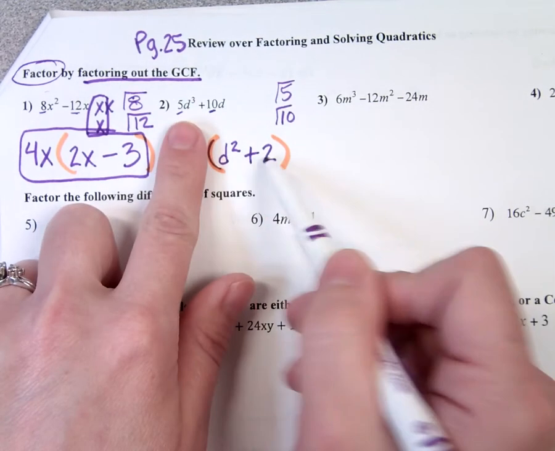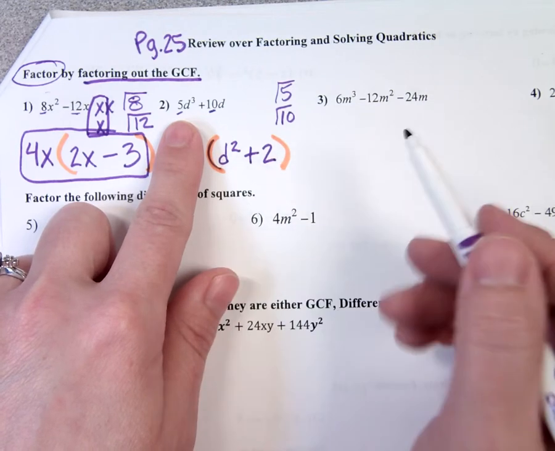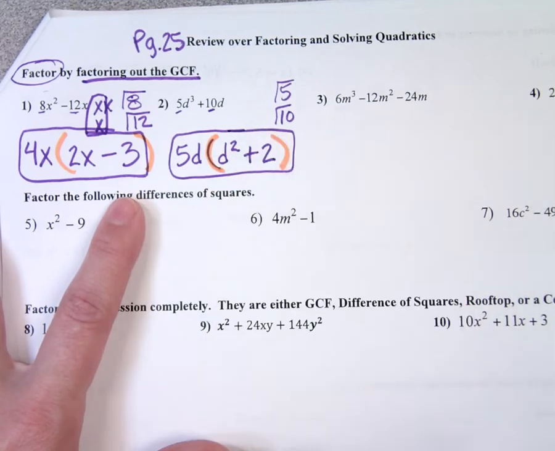And then I look to see if I could do anything with that, and I can't because it doesn't have a GCF, nor is it a difference of squares. So we're done with this problem. Okay.